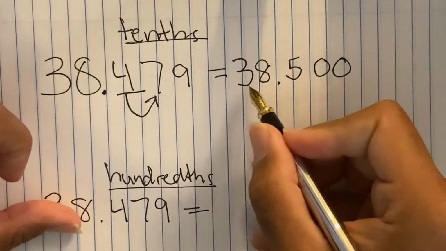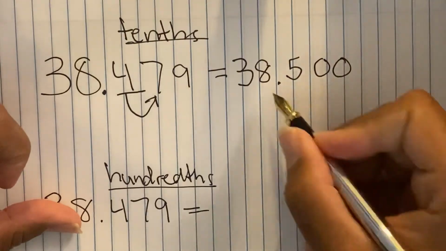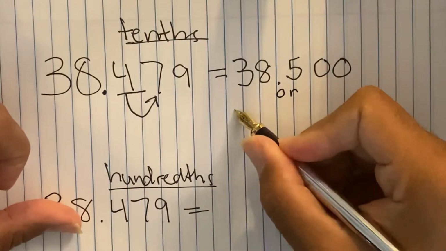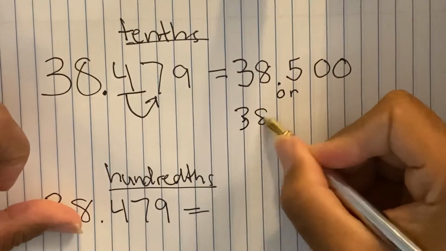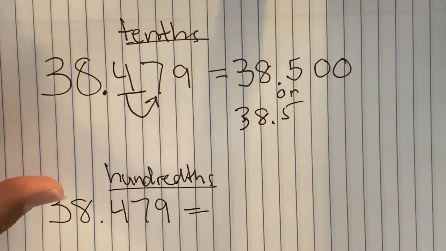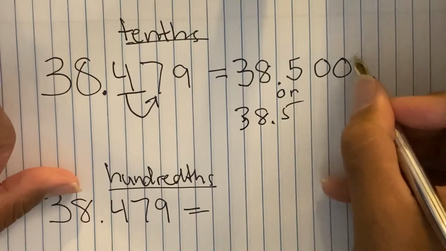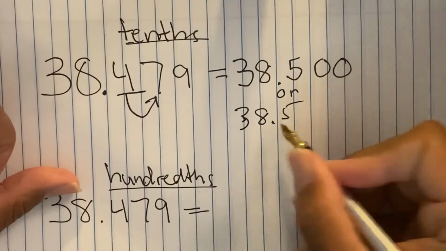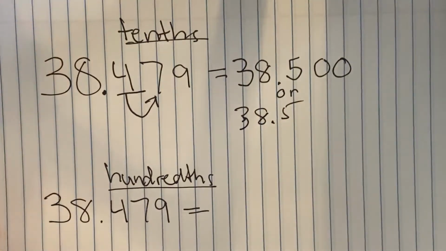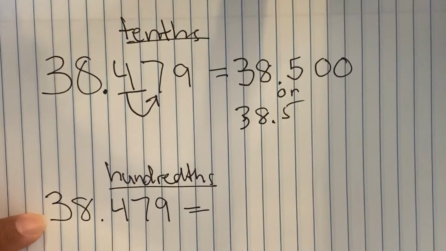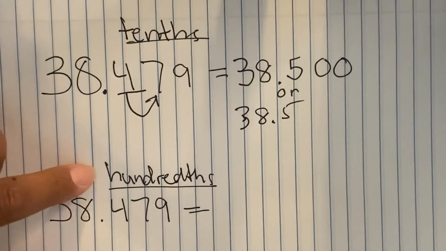So you could either write 38.500 or just 38.5. It's the same answer because there's no digits after the 0. So really these zeros are meaningless since we're working with decimals. Okay, now let's go ahead and use the same number and round to the nearest hundredths.